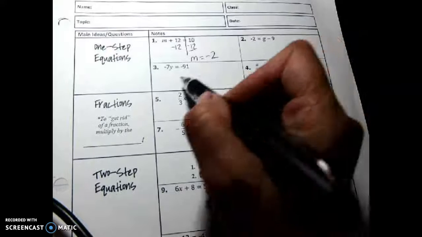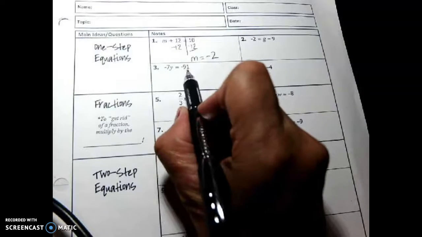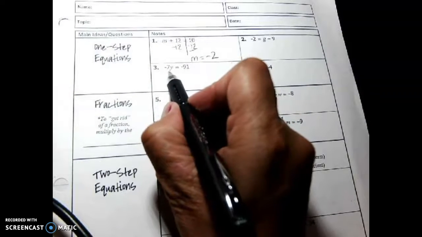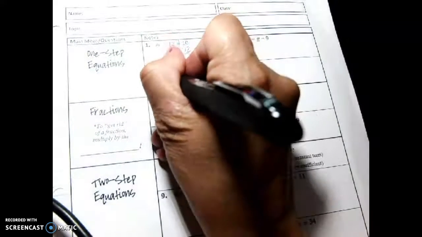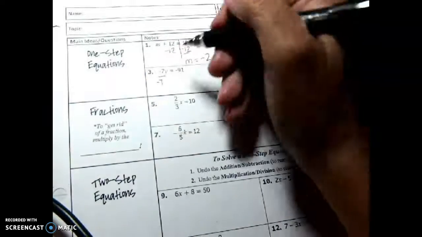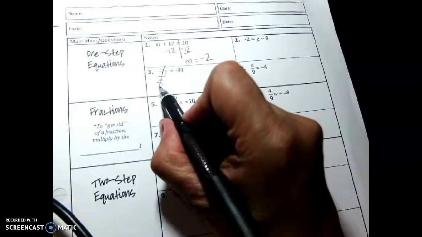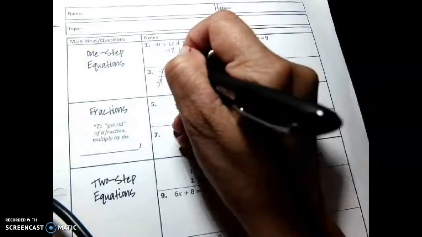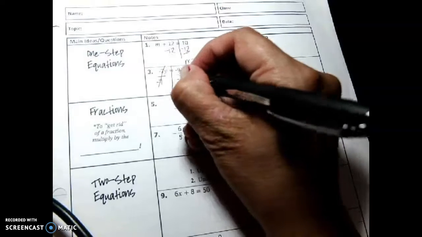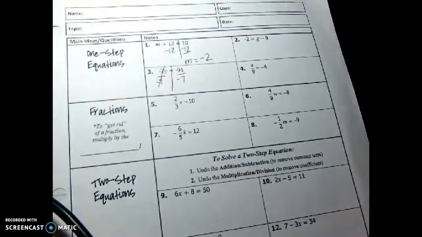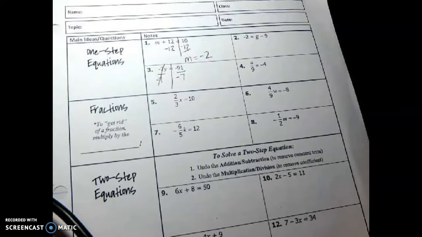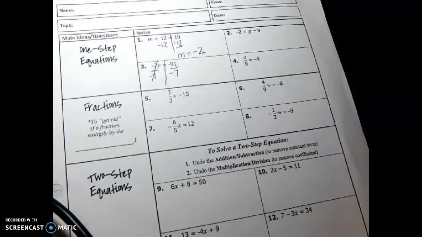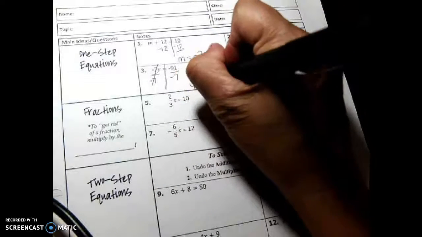Next, negative 7y equals negative 91. So this is saying negative 7 times something equals negative 91. The opposite of times is divide. So I'm going to divide this 7 and get rid of it. And what I do to one side, I do to the other side. So negative 91 divided by negative 7. I'm going to put that in the calculator, and y equals 13.